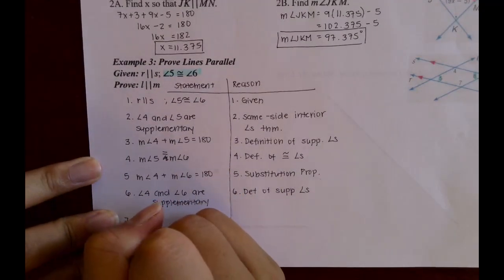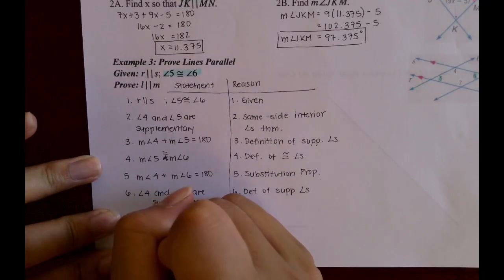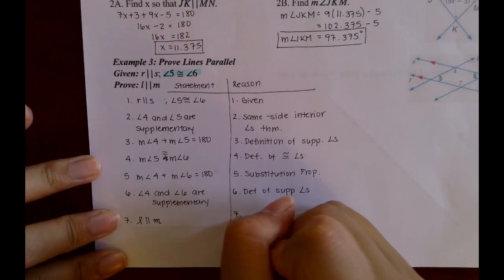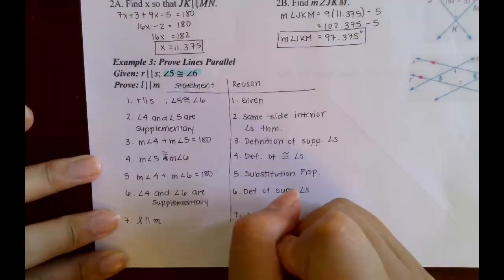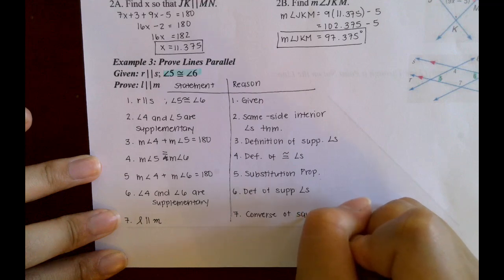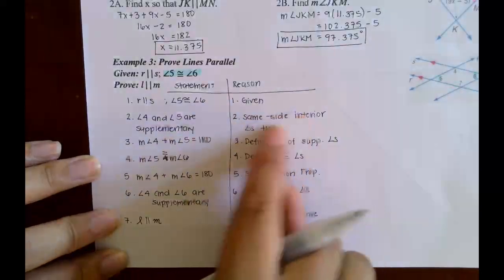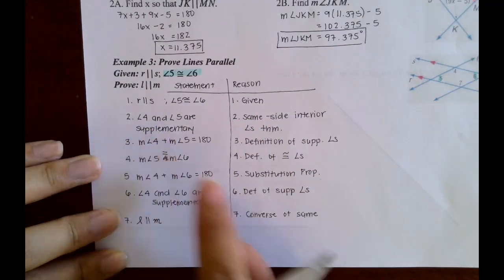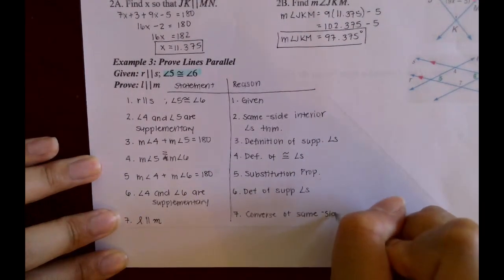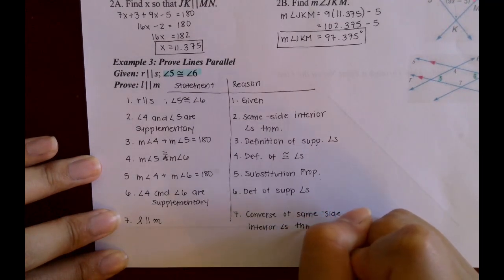And so lastly, that means that line L is parallel to line M because of the converse of same side interior angles, right? So earlier I used the same side interior angles theorem. If they're parallel, their same side interior or consecutive interior angles are supplementary. Now I'm using the supplementary angles to prove that they're parallel. So that's the converse of same side or consecutive interior angles. And I'm done.